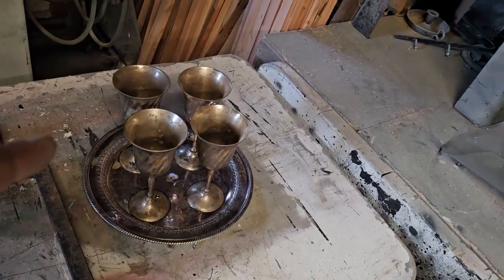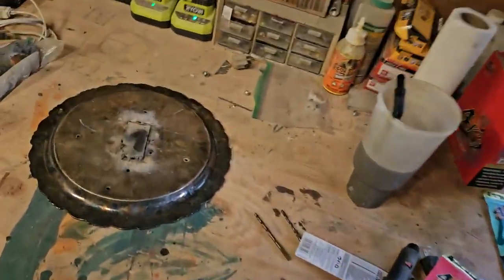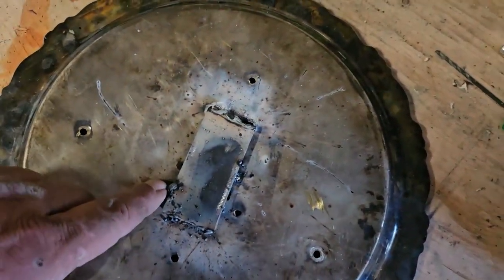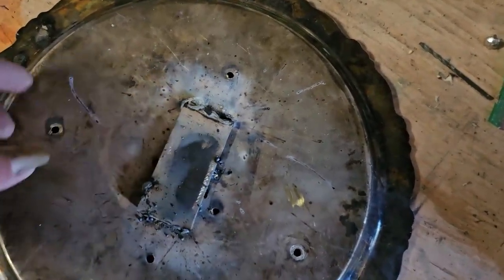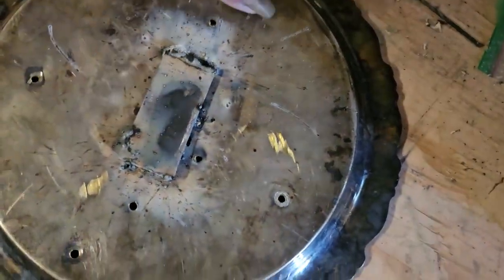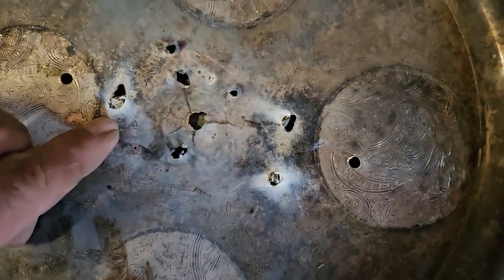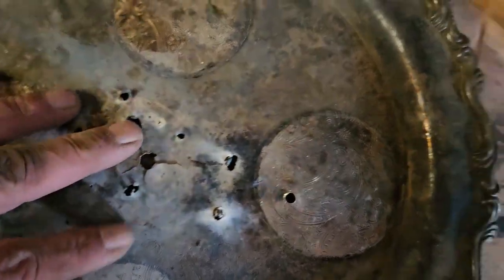Okay, platters are done. Now when I started that project, I did a test. I cut a chunk of the steel that I was going to use and tried. I was curious to see if I could tack weld it on, and that is rather sloppy. But I couldn't. The welding attempt just burned right through the tray. So welding it was out.